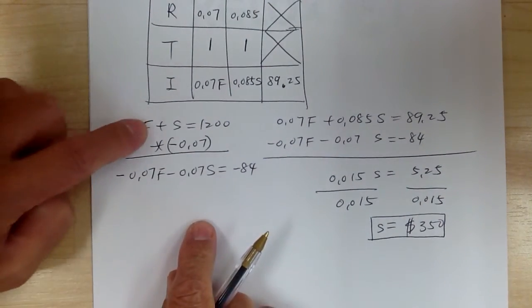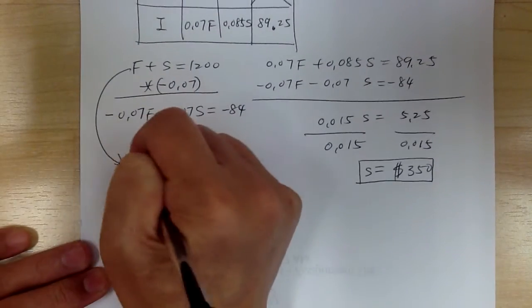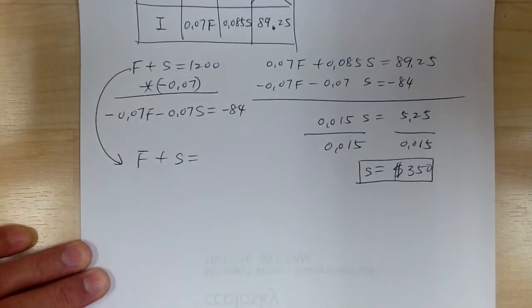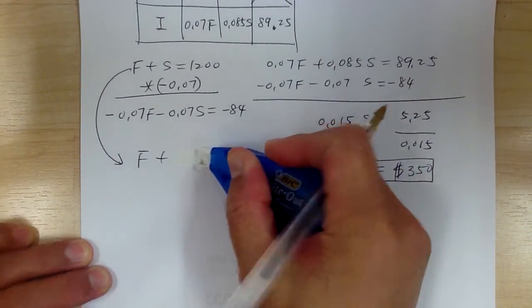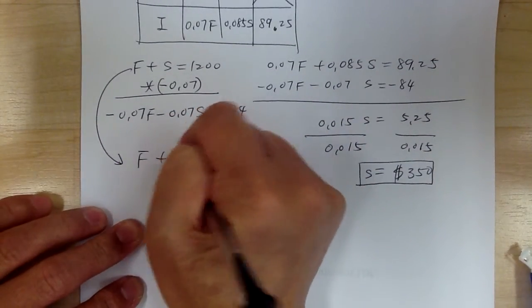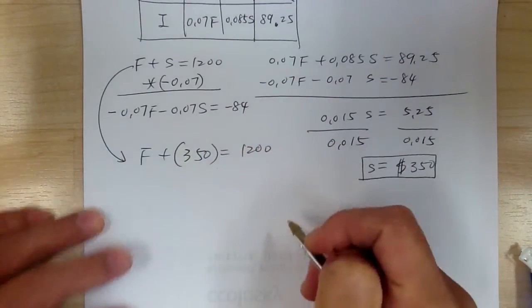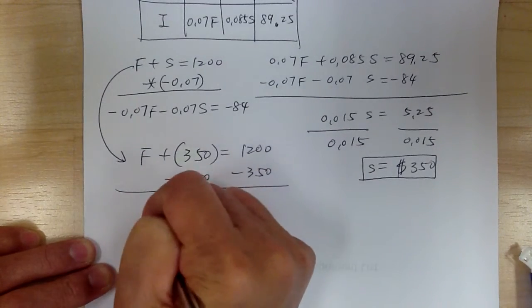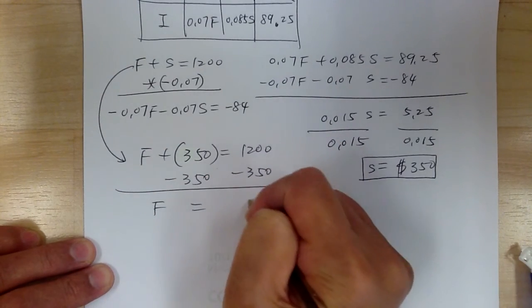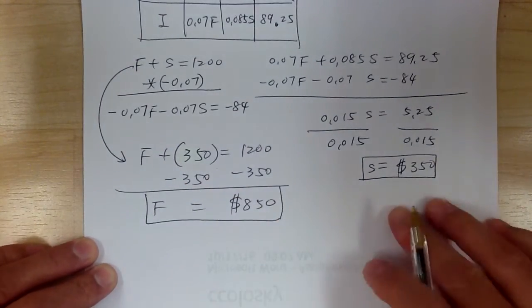And again, use this equation. This is the easiest equation. Come over here, use that equation. So you have F plus S, the S is 350. So F plus 350 equal to 1200, minus 350, minus 350. So F equal to 850. Again, don't forget your dollar sign. Okay. And that's it for number 7. Okay, let's go to number 9.